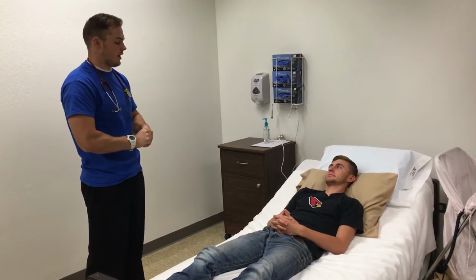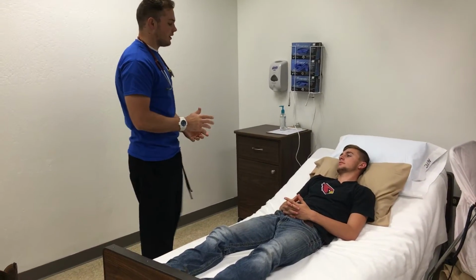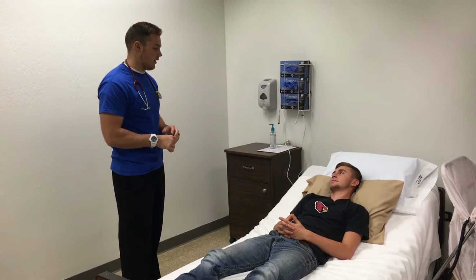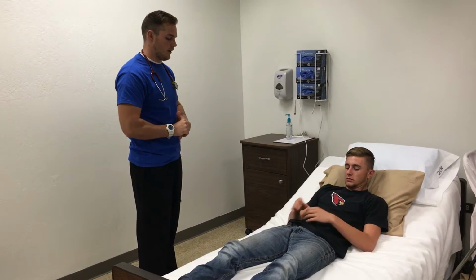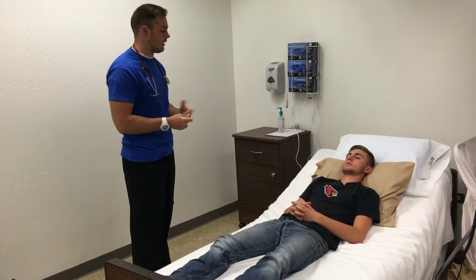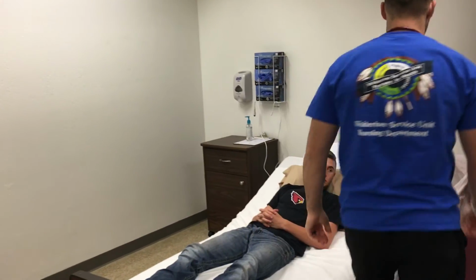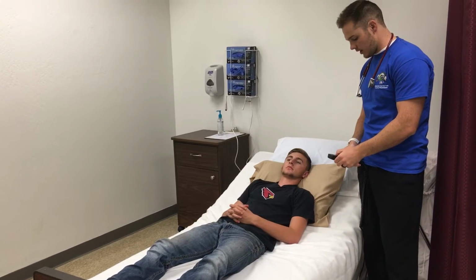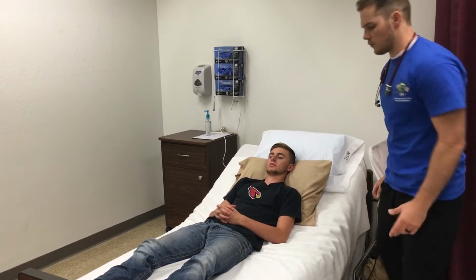Okay? So first thing that I'm going to do is, throughout the assessment there will be different position changes. And I will be palpating, auscultating, and visualizing. First off, I'm going to raise the bed up a little bit more so that you're in between the 30 and 45 degree angle. Okay, that's about 45 degrees right there.